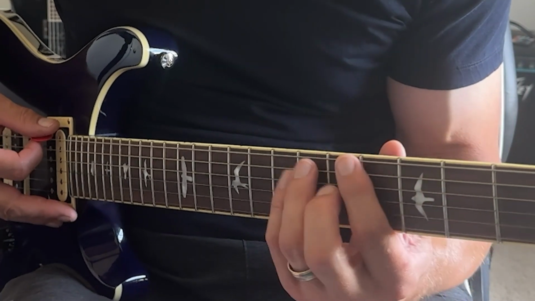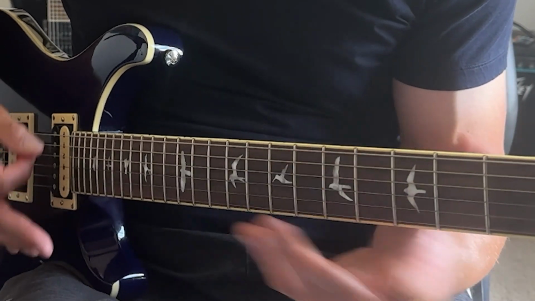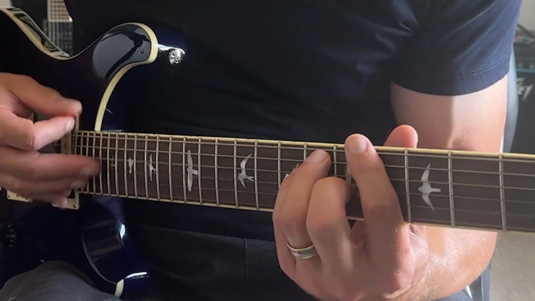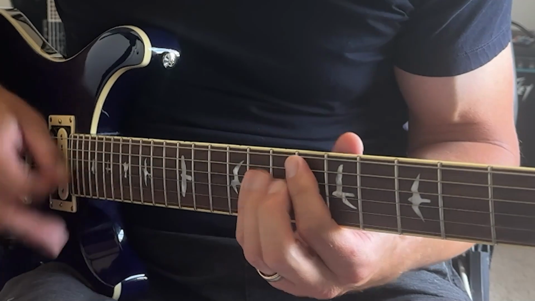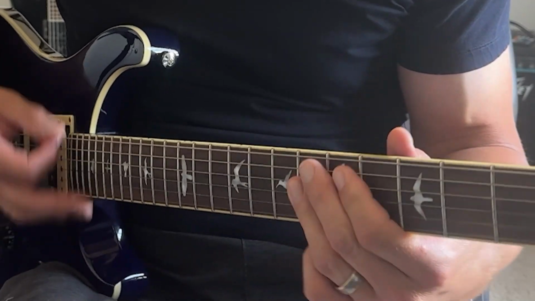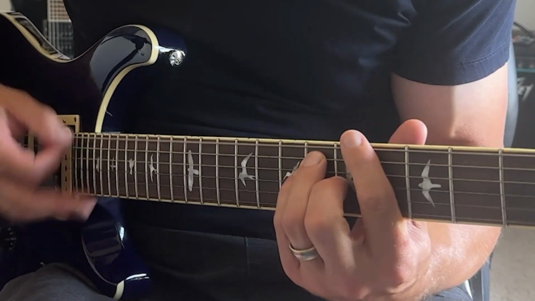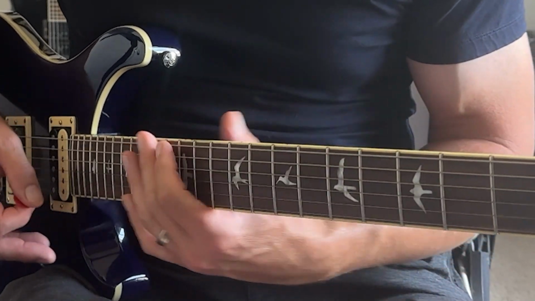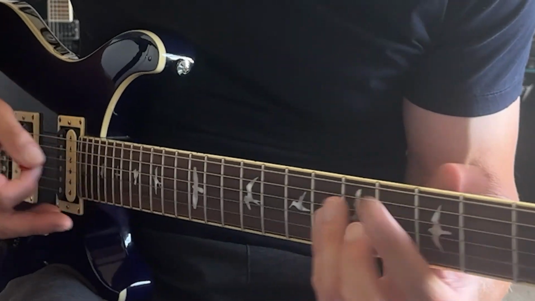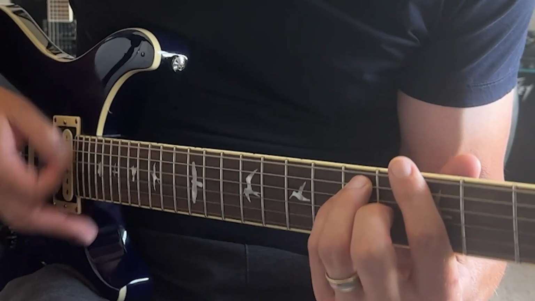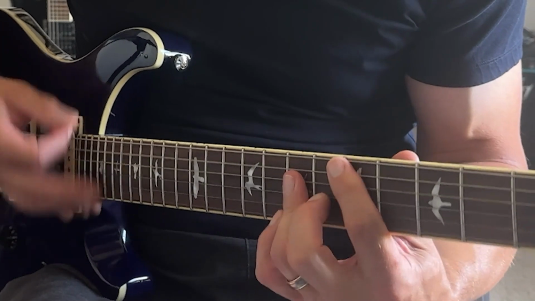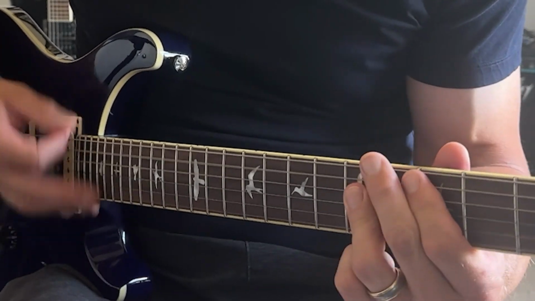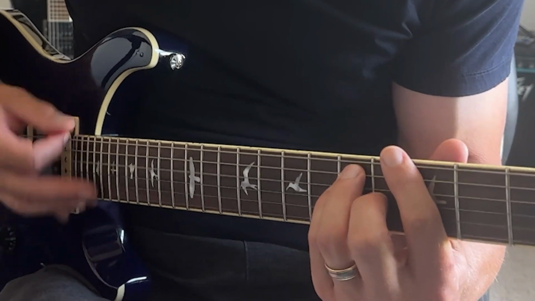So your scale and your chord progression, everything moves down 1 half step. Or let's say you wanted to bring it on down to G. You do the same thing. So that's basically transposing a song.